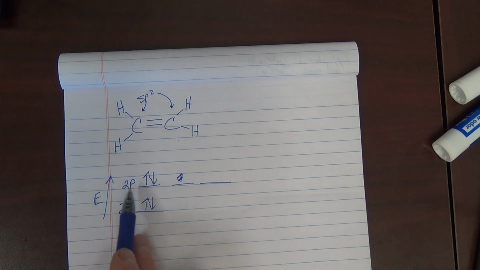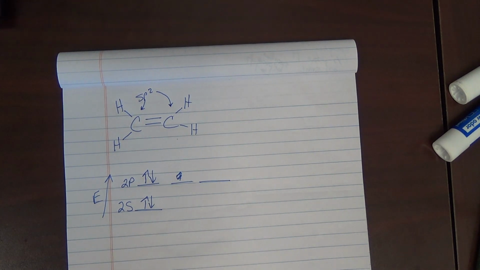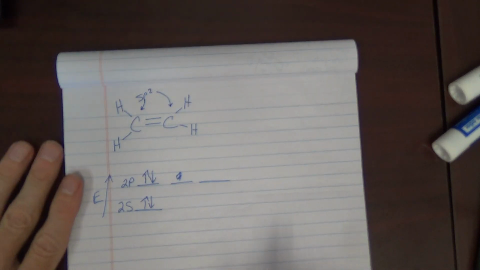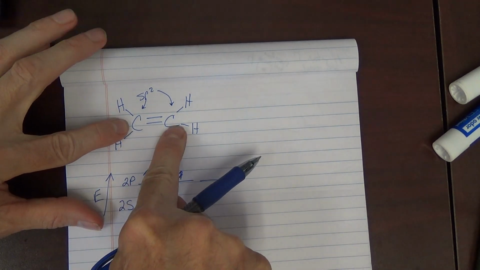One of the most clear reasons it's no good is because we would end up with 2 lone pairs on the carbon. It doesn't have lone pairs. It exists in a hybridized state. Now, the first important question to ask is, let's focus in on this carbon. The other carbon is the exact same.